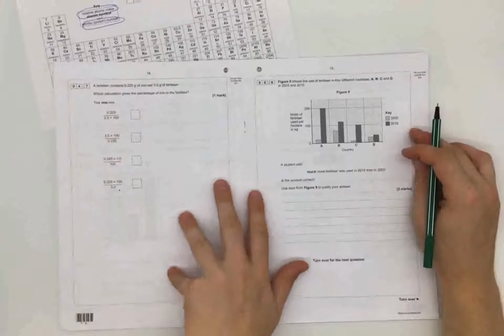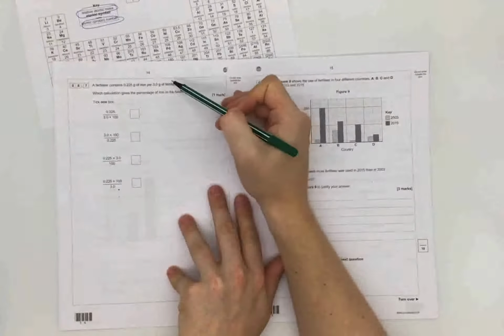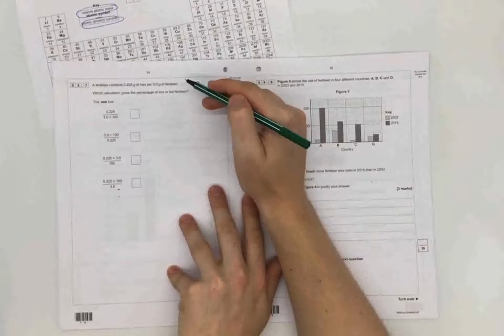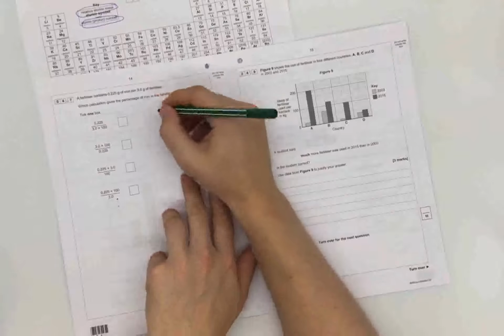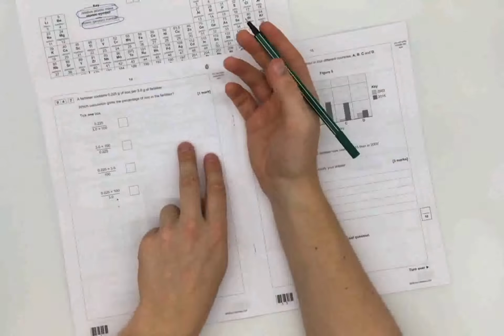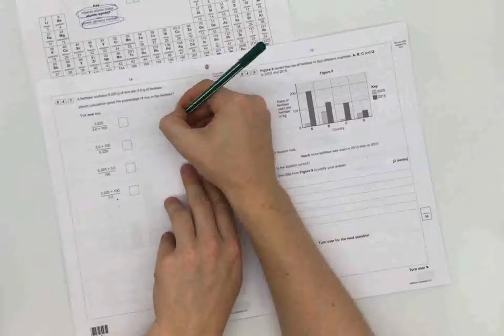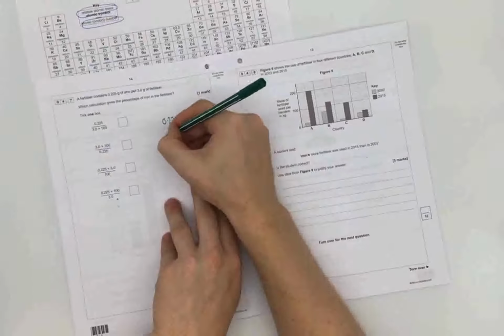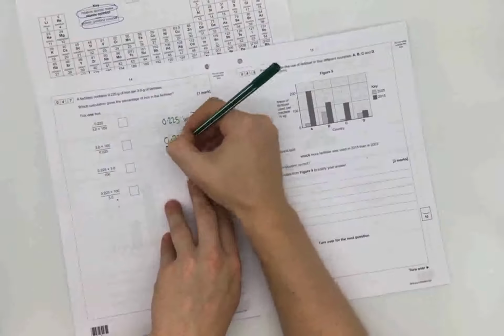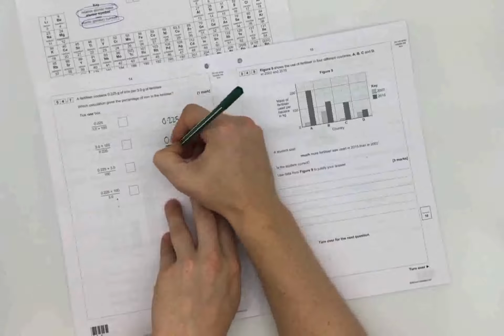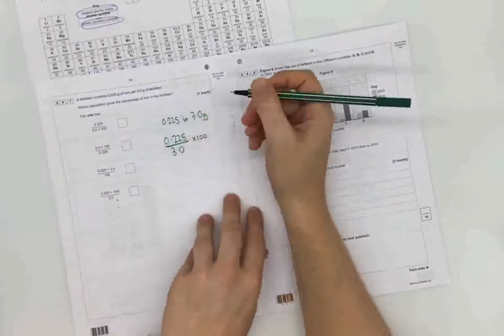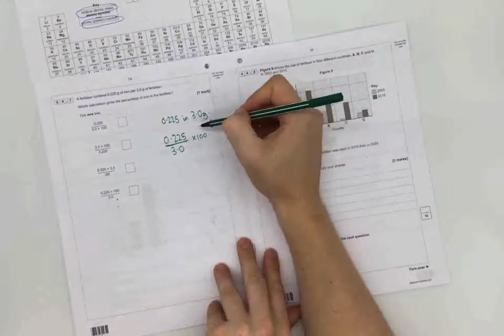A fertilizer contains 0.225 grams of iron per 3 grams of fertilizer. What calculation can give the percentage of iron in the fertilizer? Hopefully we know, this just relies on us knowing how to work out a percentage. If I've got 0.225 in 3 grams, that means I've got 0.225 divided by 3 as a proportion. And the only thing which makes it a percentage is if I then times by 100. The only version of that which exists is this one down here.